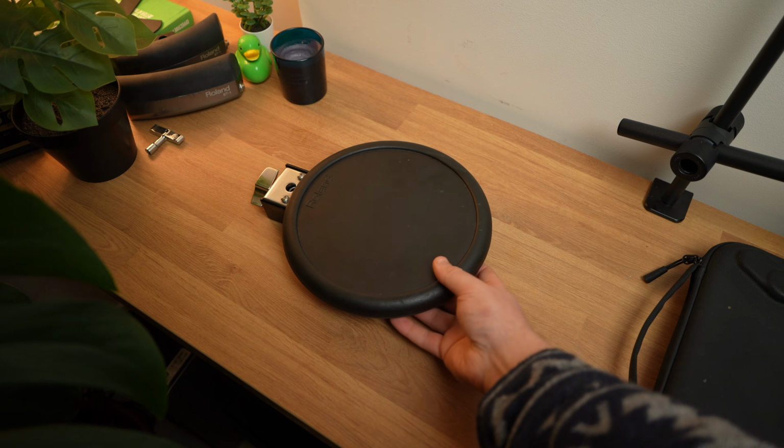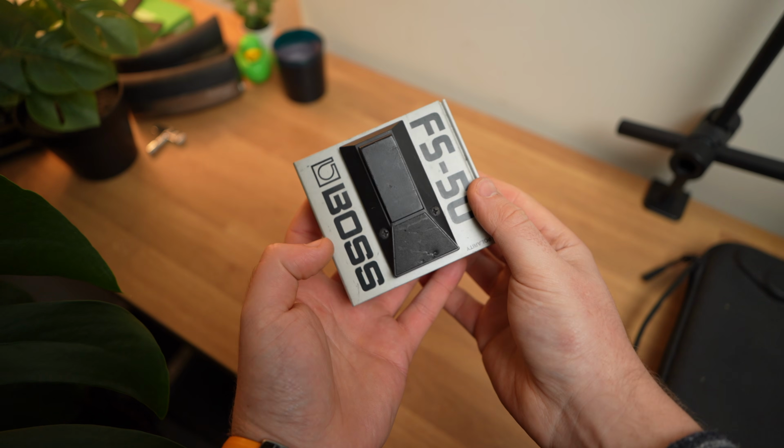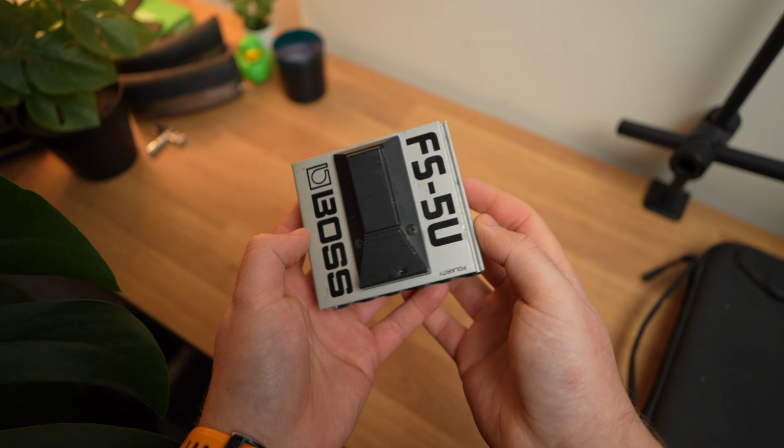I'd highly recommend grabbing one of these if you use triggers and sample pads a lot. There's a link in the description to the one that I'm using if you want the exact same one. Then for the trigger, I'm using the Roland PD-8. You can use any trigger you like with this. I'm just using this because it's one of my favorite triggers to hit. For the foot switch, I'm using the single foot pedal, the Boss FS5U, but again, you can use whichever one suits your setup and that you have.